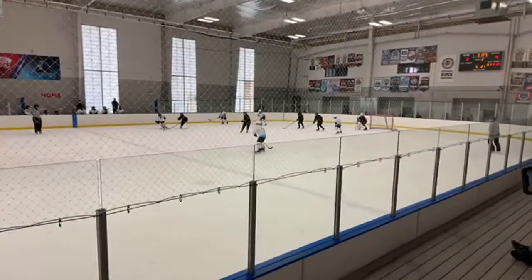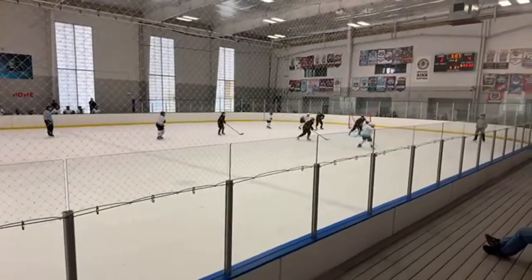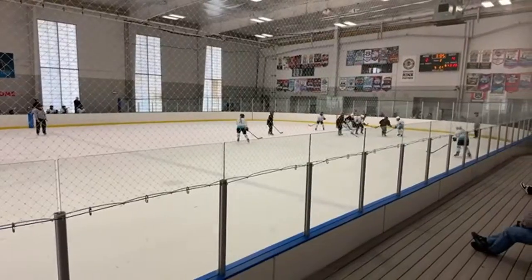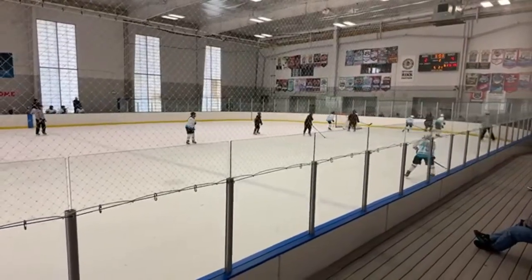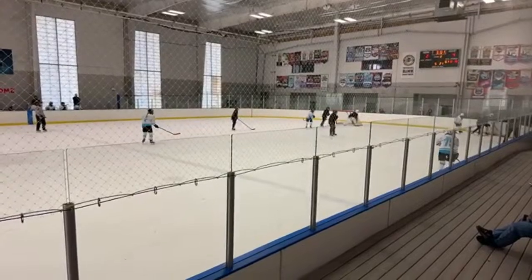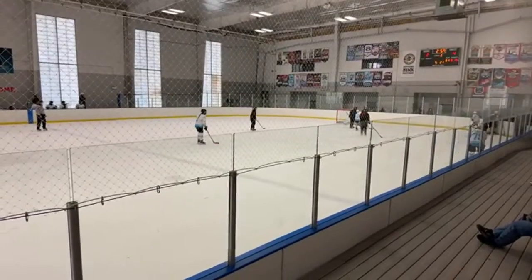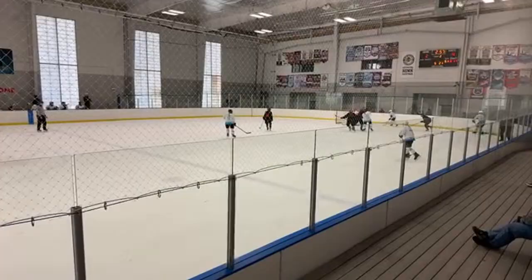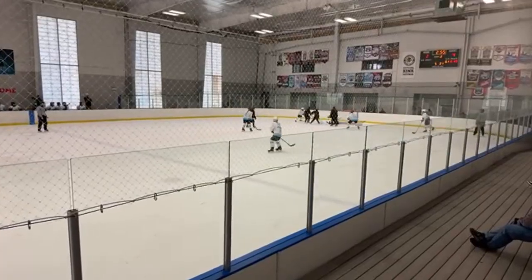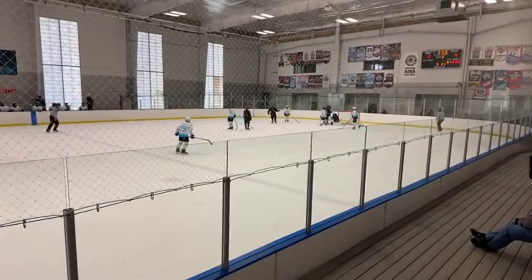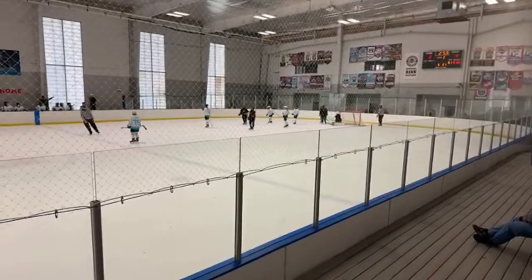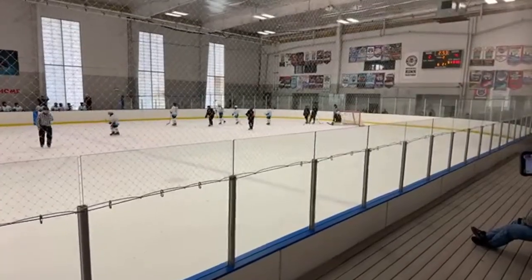Up to the point. D to D. Shot off a skate. Rebound comes to the corner. Kansas City with the puck. They go around the back of the net. Shot saved on a wrapper. 10 to 8 seconds left on the power play.